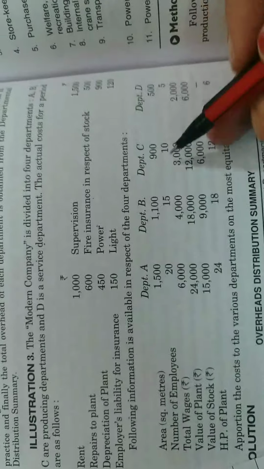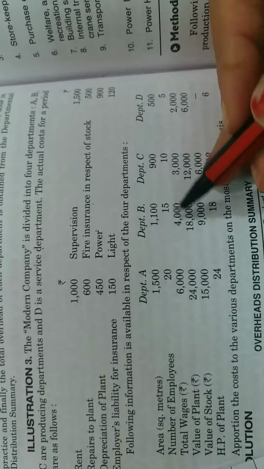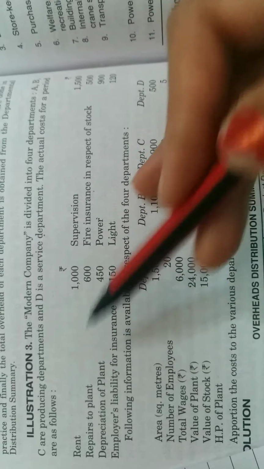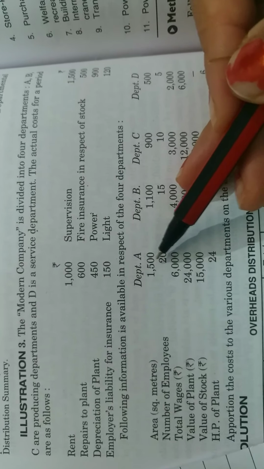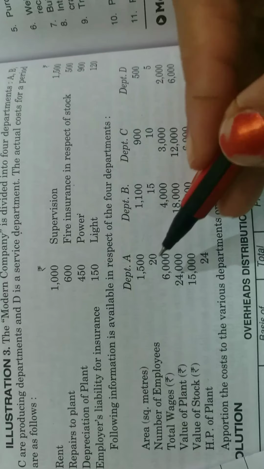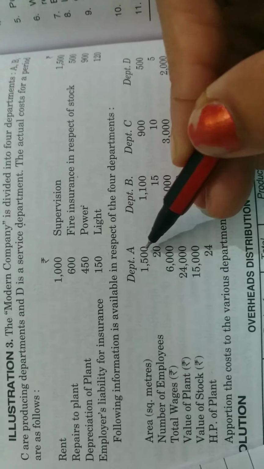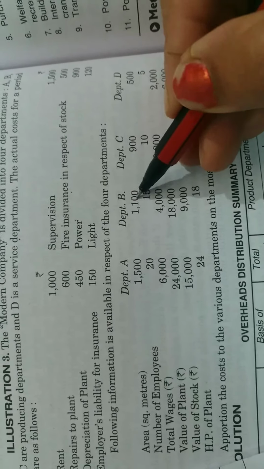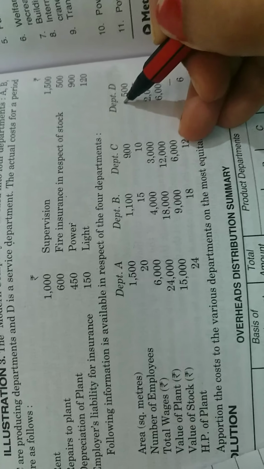Now how are we going to find out, how are we going to apportion? Step 1, suppose I said rent. Rent is to be divided, and this is the base which is given to us, area. So we will be adding these. Step 1 is add this area, 1500 plus 1100 plus 900 plus 500.